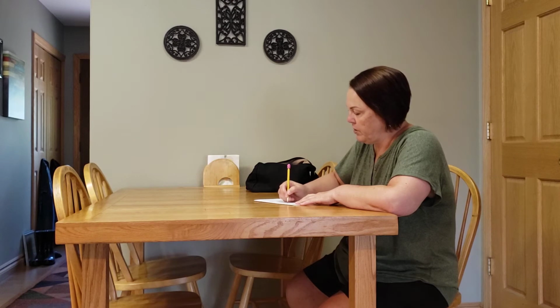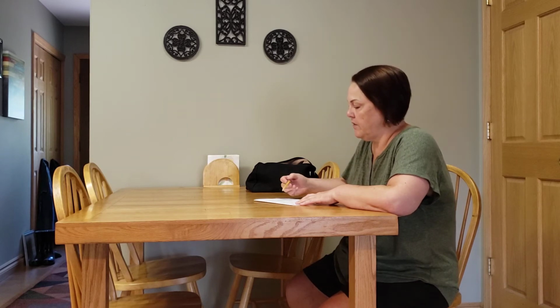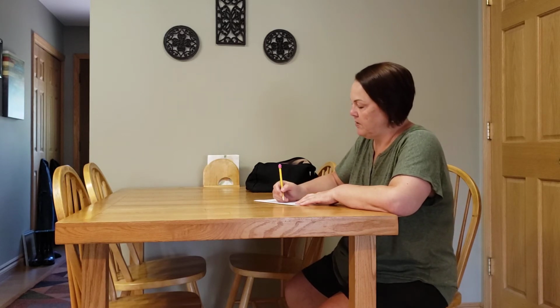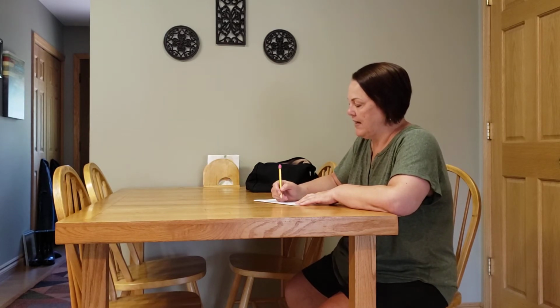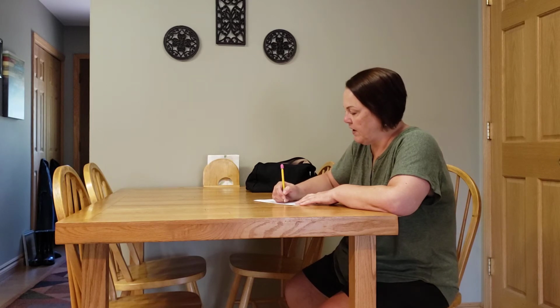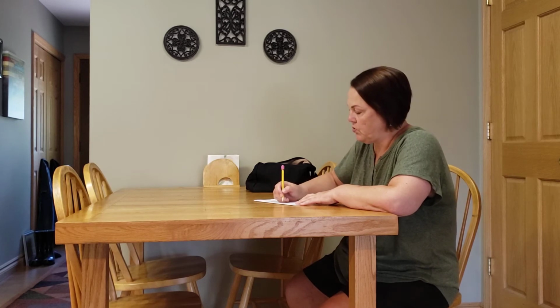I will make a bridge, and I will find the consonant in between. The first syllable has S-E-E, and that is a vowel team, so I will label it vowel team, and I will draw my line.